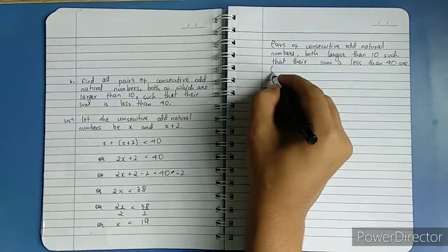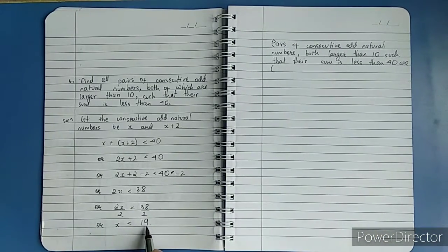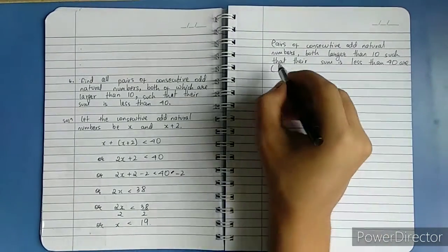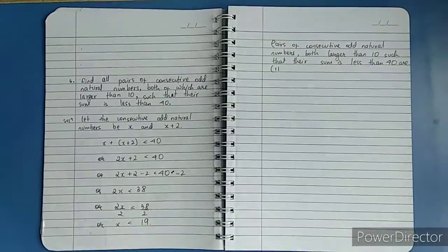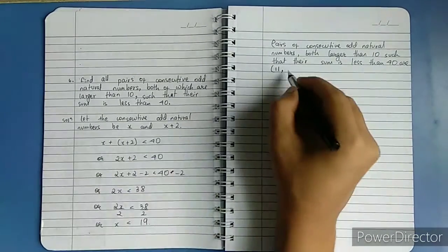Since we need to take numbers larger than 10, x is less than 19 and x is larger than 10. So the first odd natural number is 11. So x is 11, and 11 plus 2 is 13.